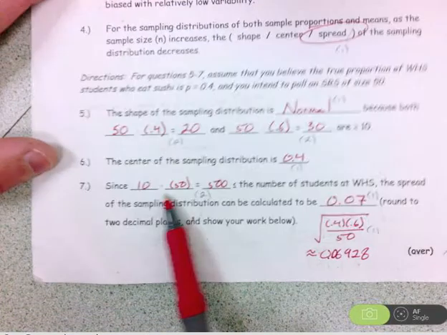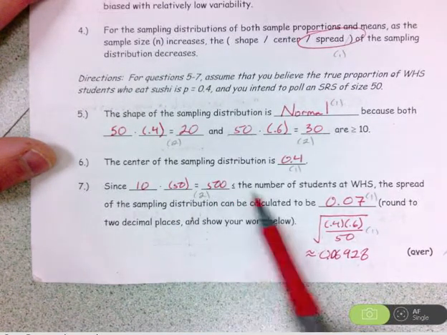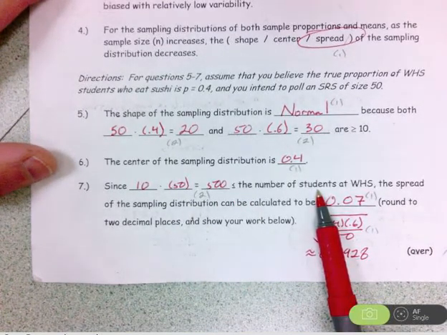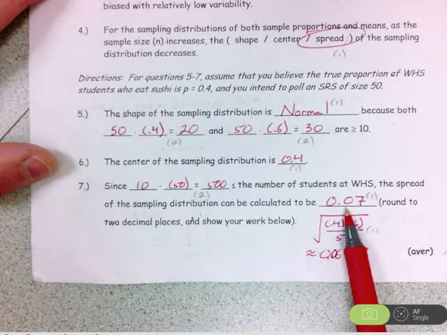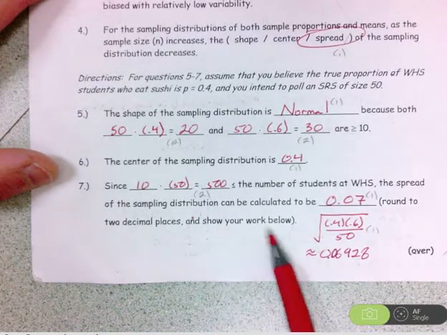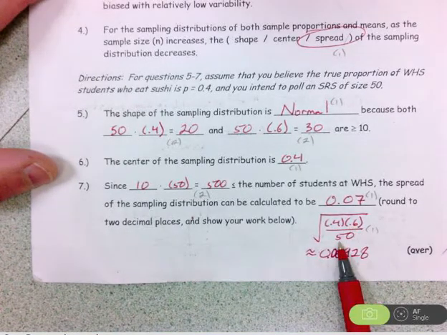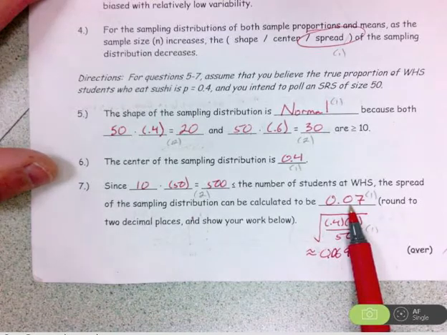Here is the independence condition, 10 times the sample size, which is 500. That's certainly less than the number of students at WHS, and that's the condition that allows us to be able to calculate the standard deviation. So you should show your work. That's the square root of p times 1 minus p divided by n. So that comes to be 0.07.